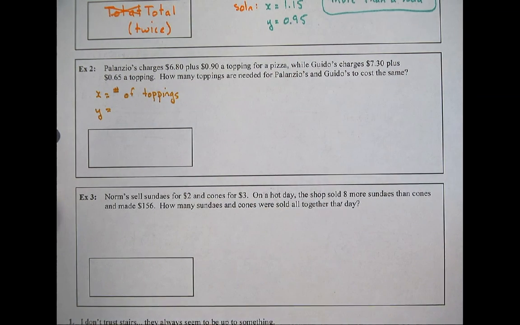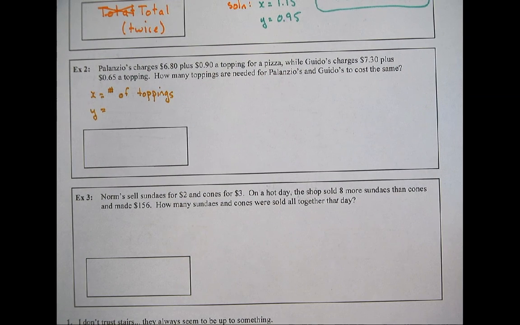What else would matter? When you go into the pizza place, you say, here are my toppings. What do they say back to you? How much it's going to be. So the two things we don't know are how many toppings and then the total cost.